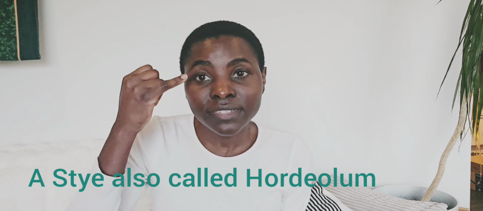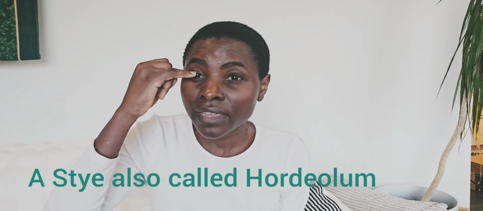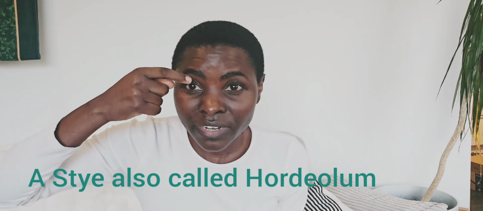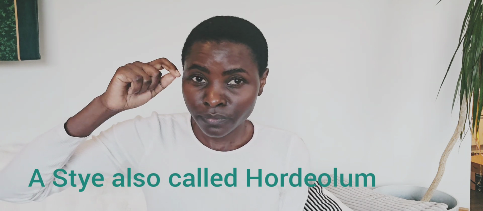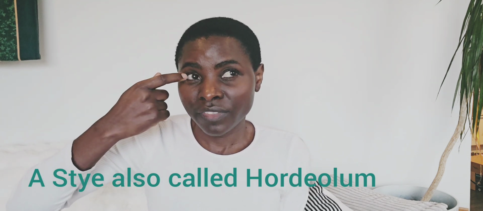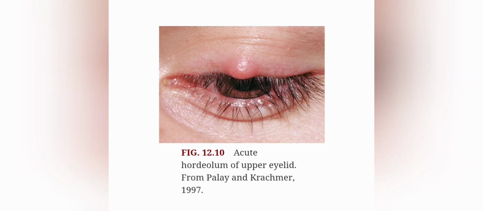We can have a sty, which is a painful and tender swelling at the inner part of the eyelid. And it can be caused by Staphylococcus aureus, which is the bad guy causing so many different infections. But it can also be caused by like the obstruction of the tear gland. So many different things can actually happen with that.